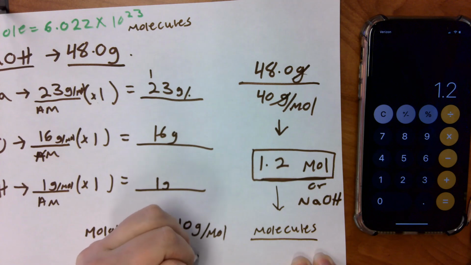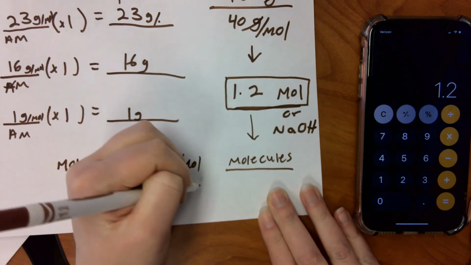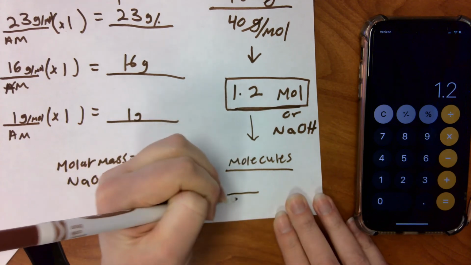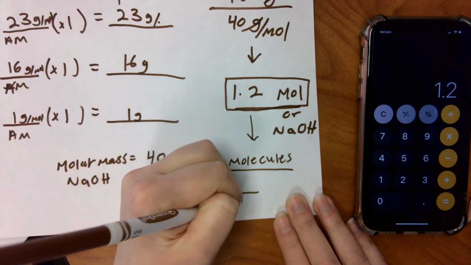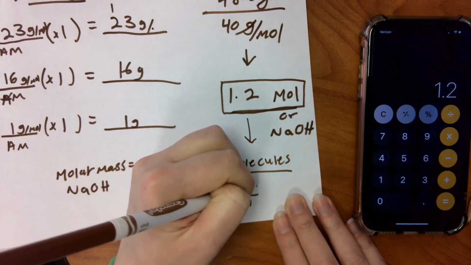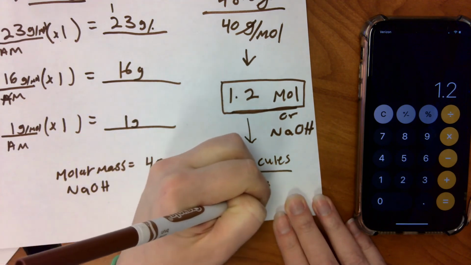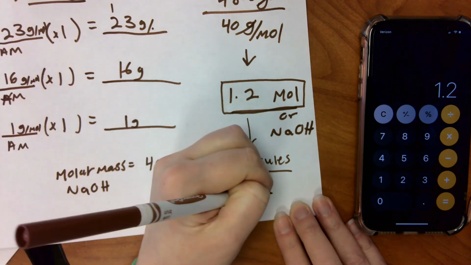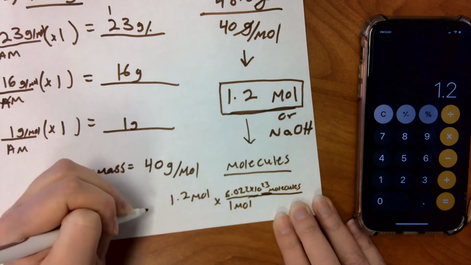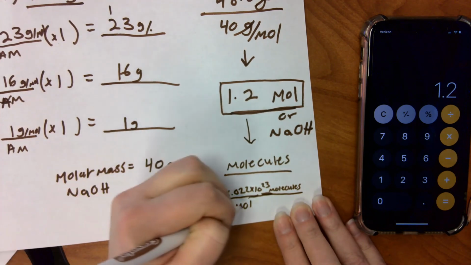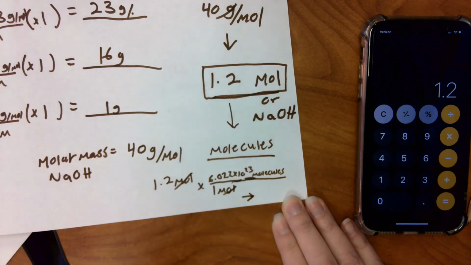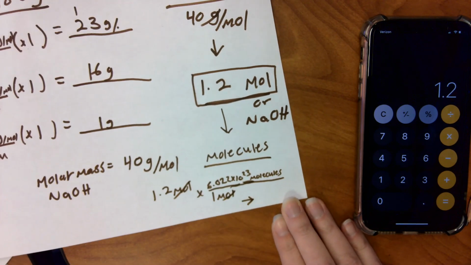We have 1.2 moles, and we know that 1 mole is 6.022 times 10 to the 23rd molecules. So when we do that, our moles cancel out and will give us our answer down here, which is, let's see, let's get on Desmos here.